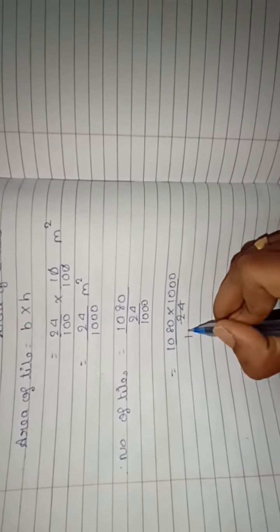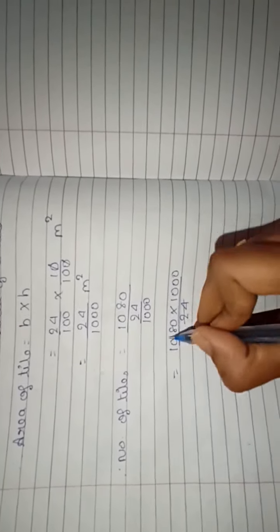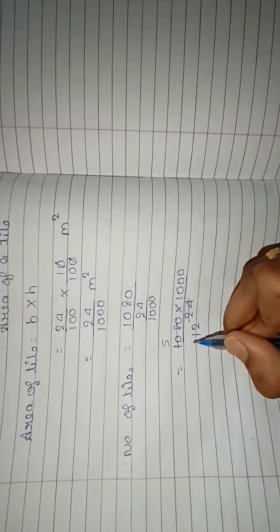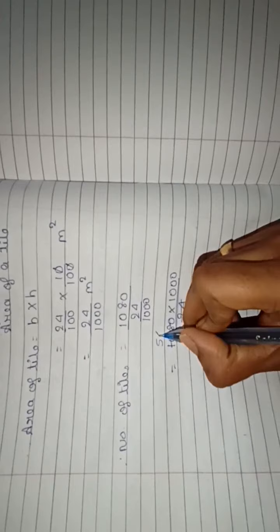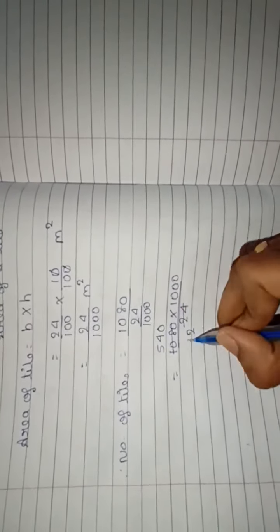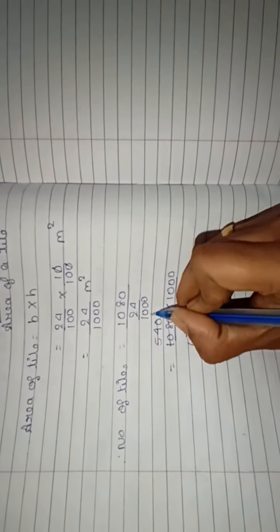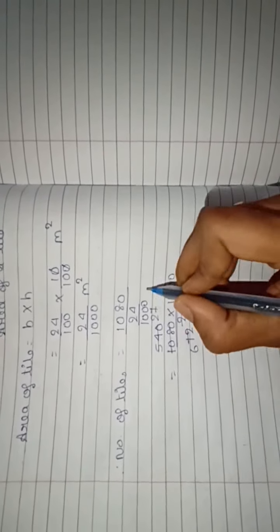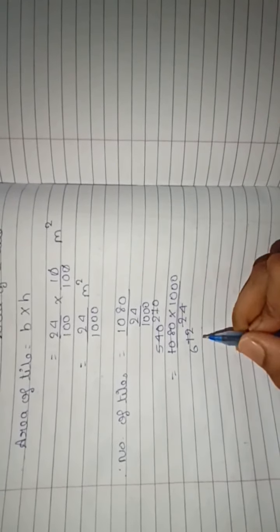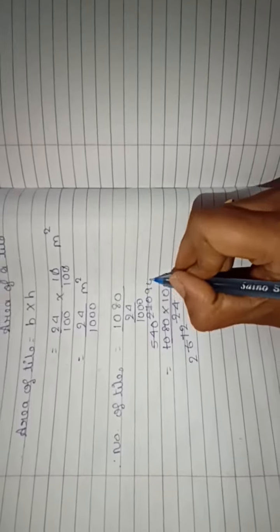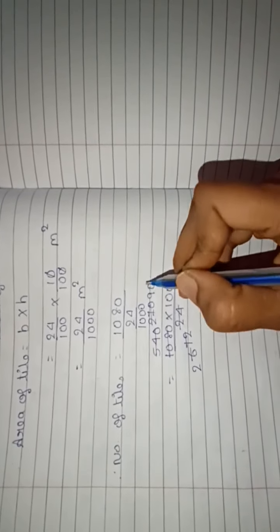2 ones are 2, 2 twos are 24, then 2 fives are 10, 2 fours are 8 and 0, 2 sixes are 12, 2 twos are 4, 1 4, 2 sevens are 14 and 0. Then 3 twos are 6, 3 nines are 27 and 0.